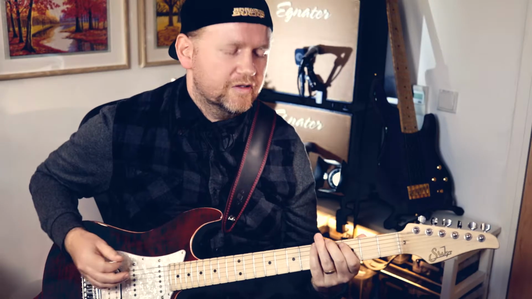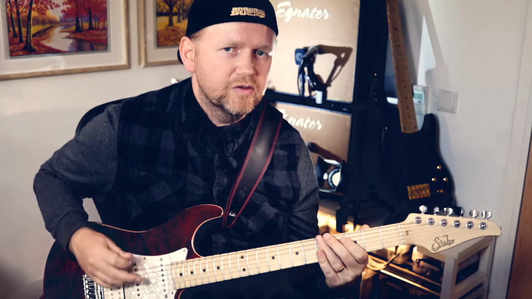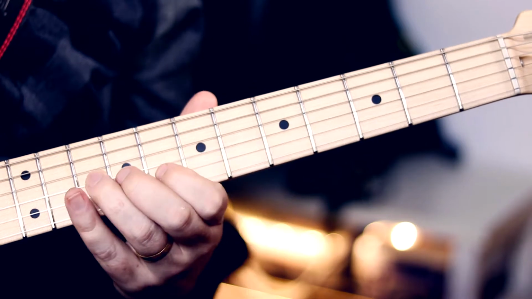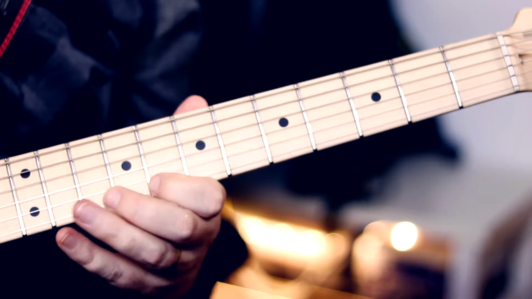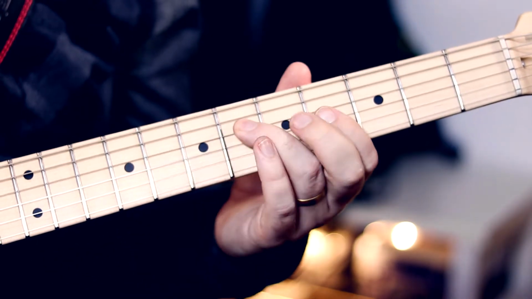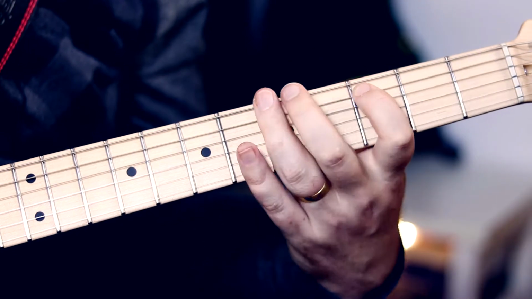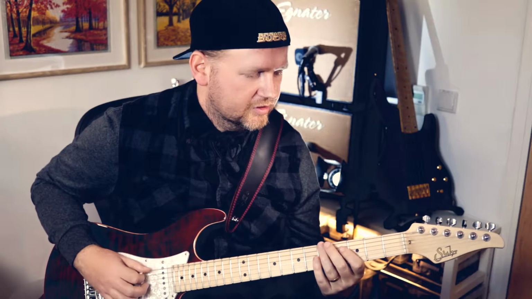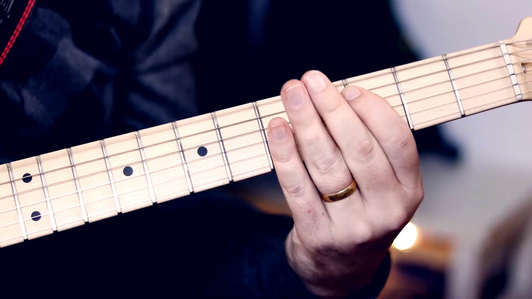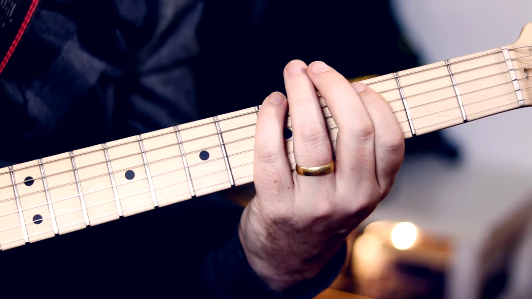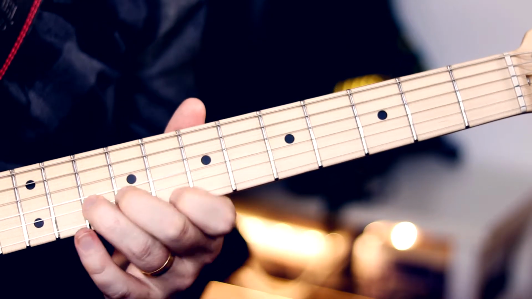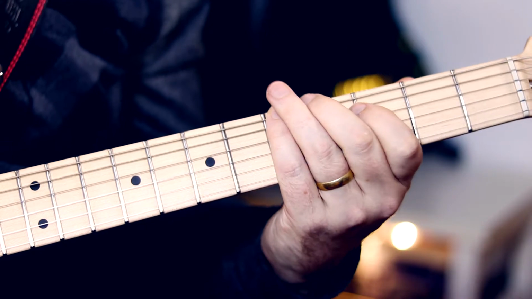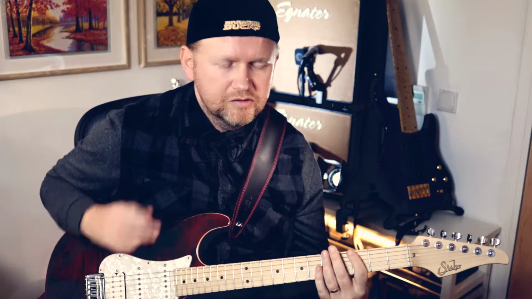And essentially all I'm doing there is I'm playing 3 notes and then 2 notes on the string. And these little slides in between really help to shift position. And we can go all the way down to the E, just taking that really slowly.